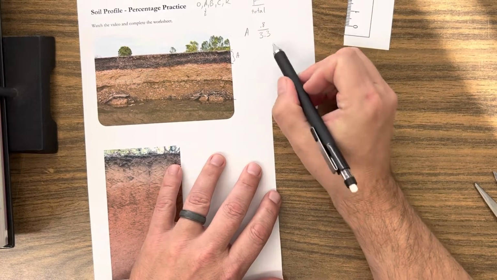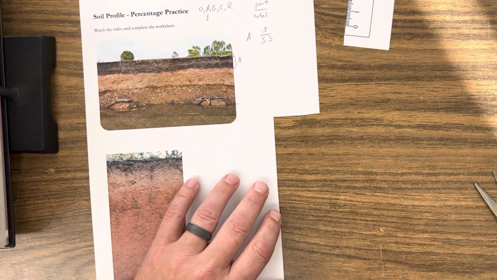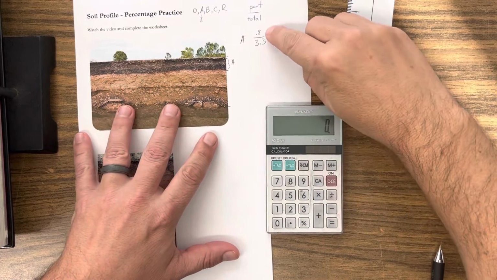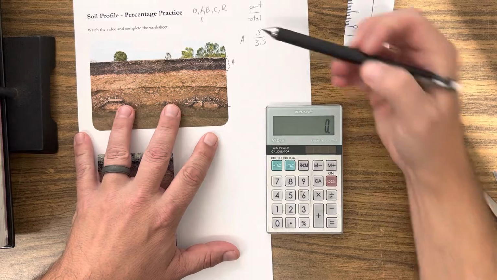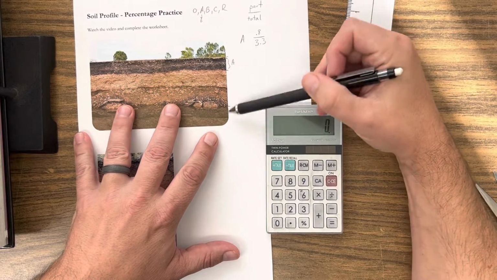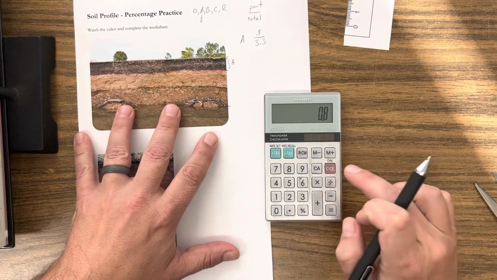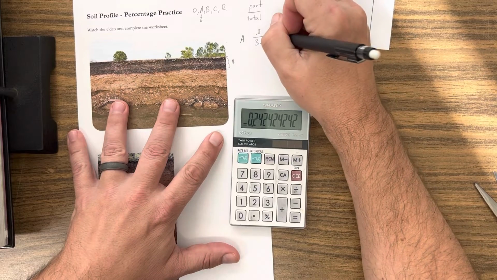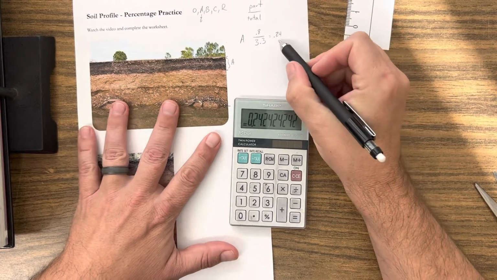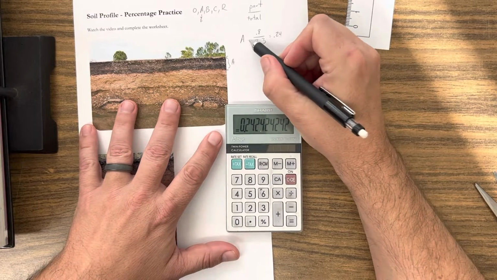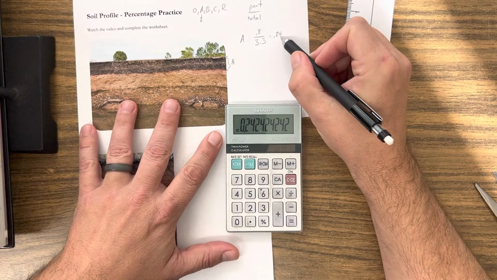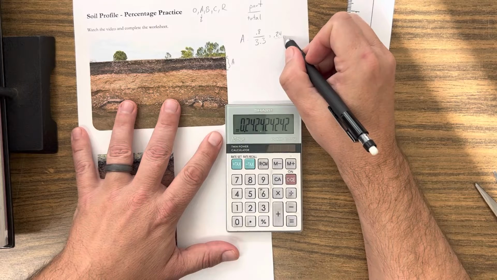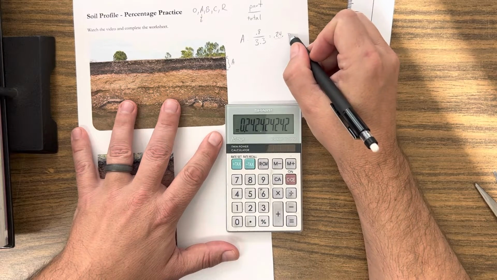And now we're going to do the calculation to get a percentage. So for my calculation, I'm going to take this 0.8, which is the measurement I got for A, and then 3.3, which is the measurement for all the layers, divided by 3.3 equals, that's going to equal 0.24. Now this does not mean the A layer is equal to 0.24%. We have to move the decimal over twice to figure out the percentage. And if we do that, we'll get 24%.